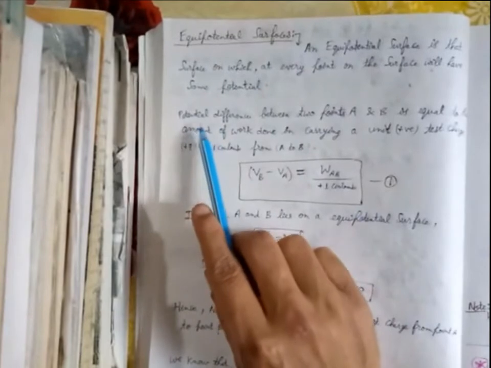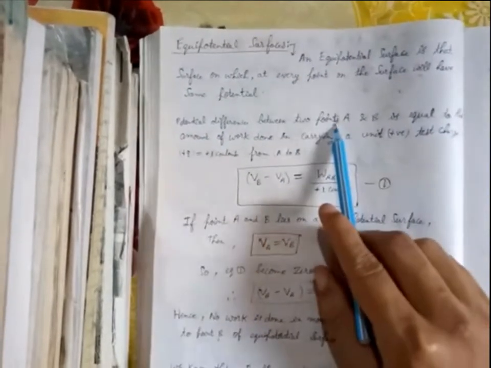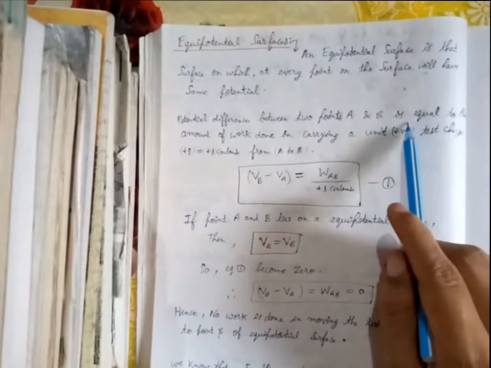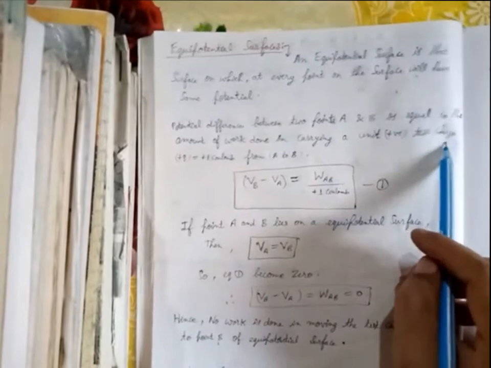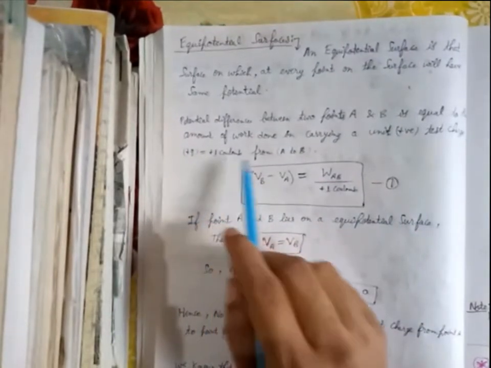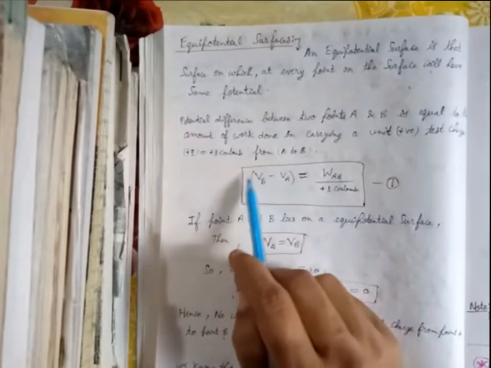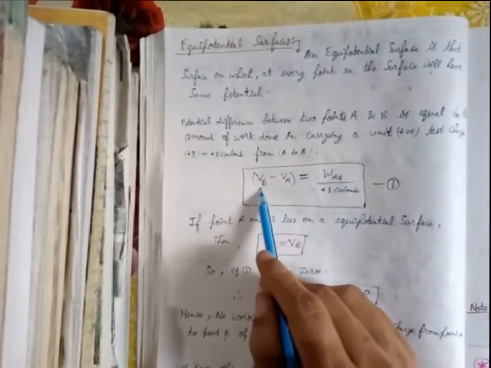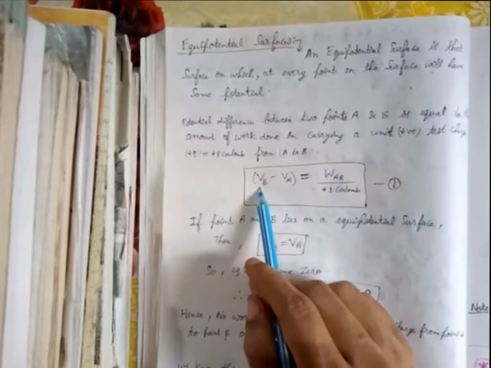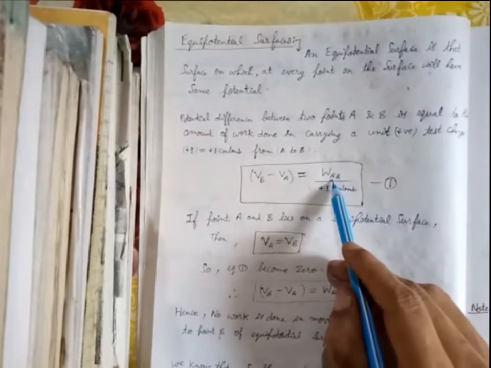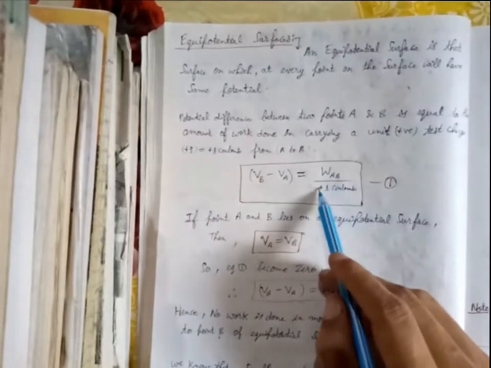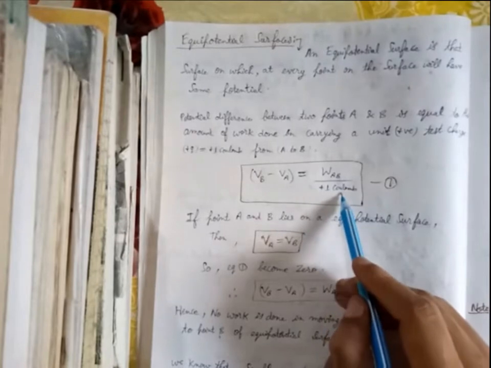So this is the definition for equipotential surface. Now the next thing is the potential difference between 2 points A and B, which is equal to the amount of work done in carrying a unit positive test charge, plus Q, that is plus 1 coulomb, from A to B. We already studied this formula: VB minus VA, final potential minus initial potential, is equal to the work done in bringing this plus 1 coulomb charge from A to B.